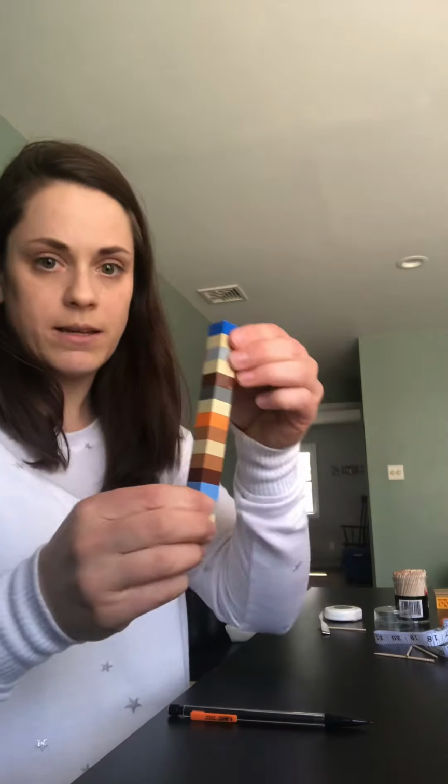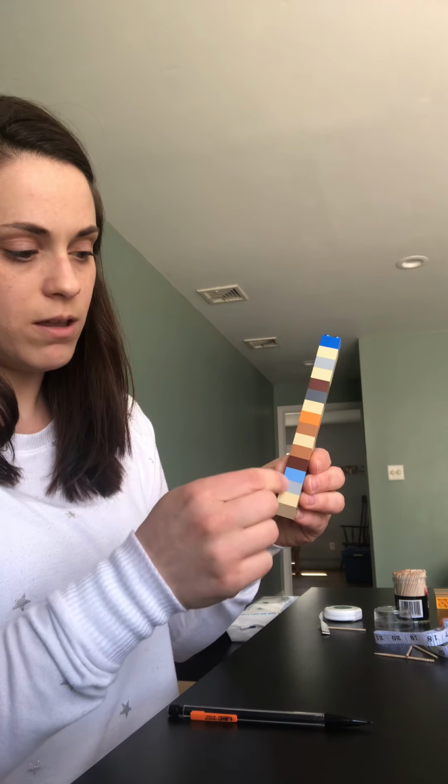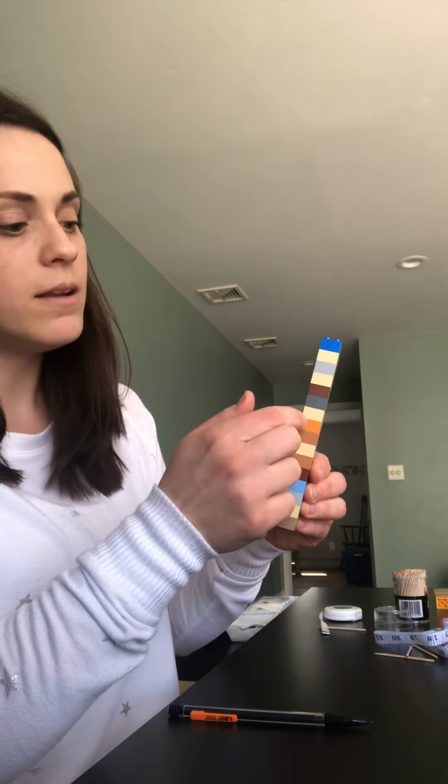Okay, so I'm gonna count my Legos. I used 1, 2, 3, 4, 5, 6, 7, 8, 9, 10, 11, 12, 13, 14, 15, 16. Now, if you remember, my pencil wasn't quite as tall as my Lego tower. So I would say I used about 16 Legos, or I used 15 and a half Legos. Remember those words you can use to describe how big your item is that you're measuring.